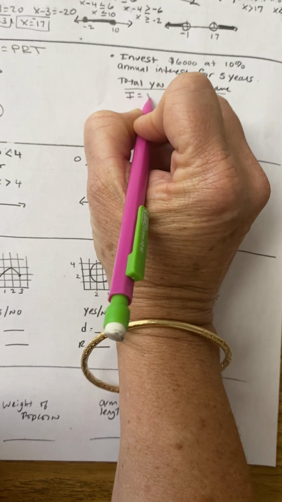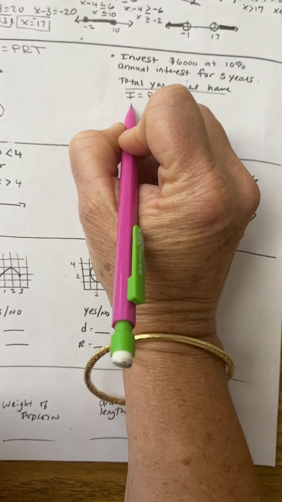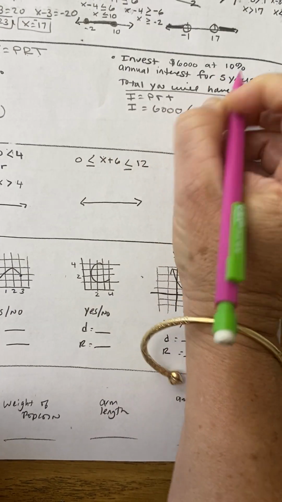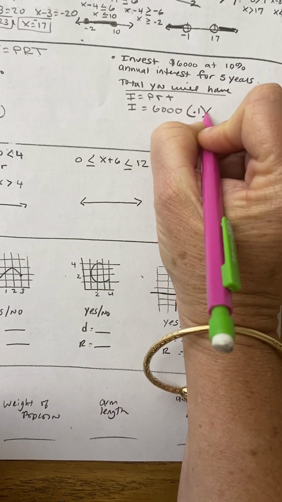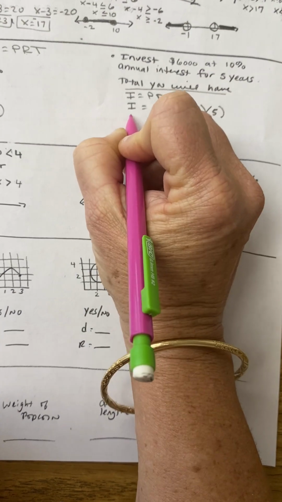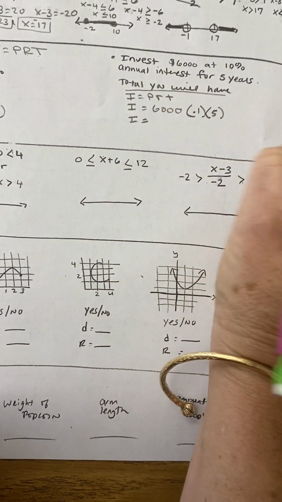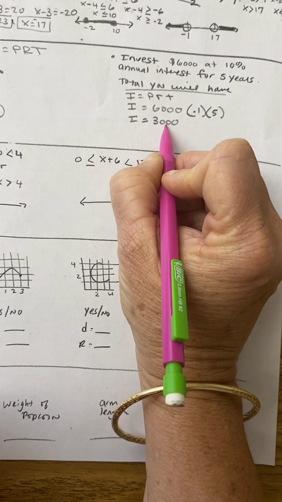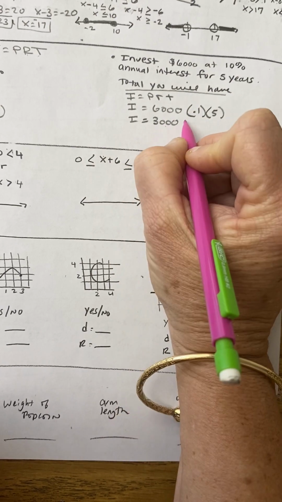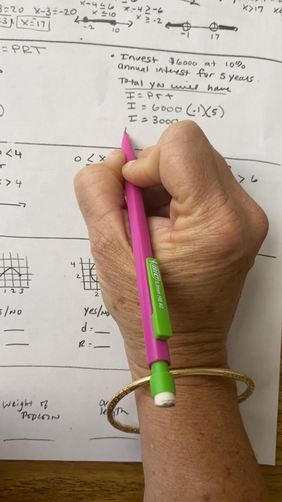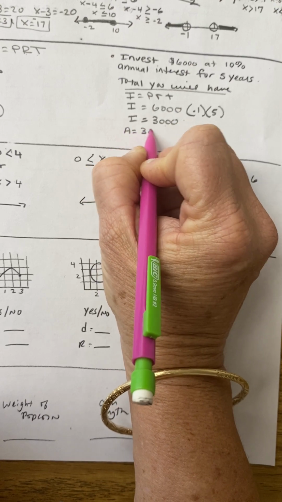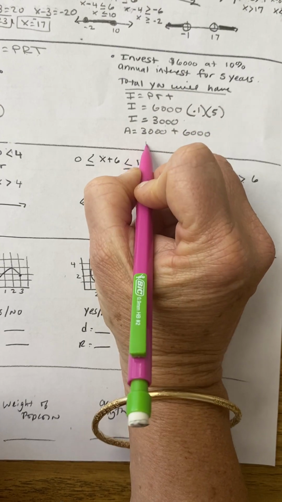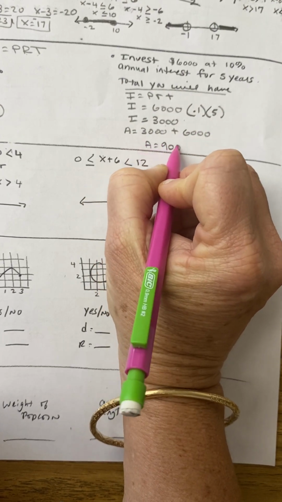So interest equals principal times rate times time. So the interest is the principal times rate. I have to turn that into a decimal, times time, 5 years, okay? So when I calculate all that, I get 3,000. Now that is just my interest. So I have to add that back. Okay, so the total amount is going to be that 3,000 plus the original 6,000 that I invested. So the amount is going to be 9,000.